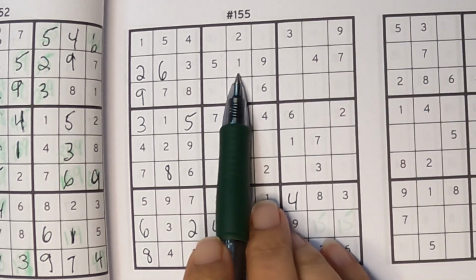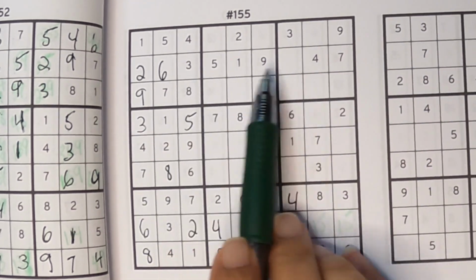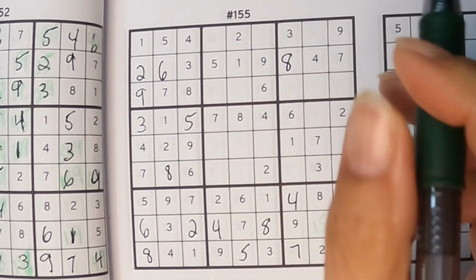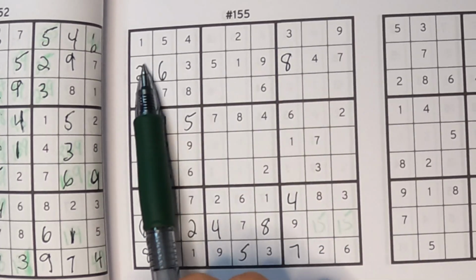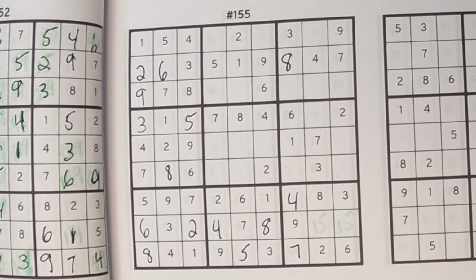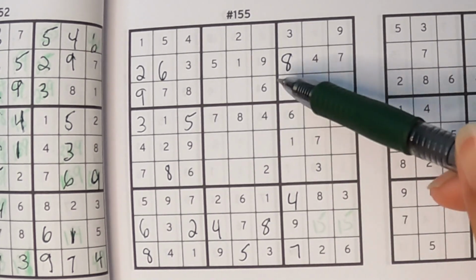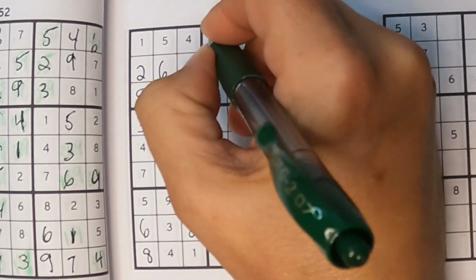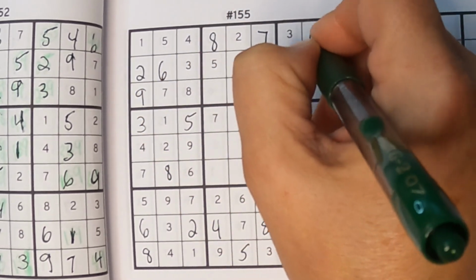For this row, we've got 1, 2, 3, 4, 5, 6, 7. We're missing an 8. For this top row, we're missing 6, 7, and 8. We've got a 6 and 8 here, so this is our 7. 6 here means this is our 8, 6.